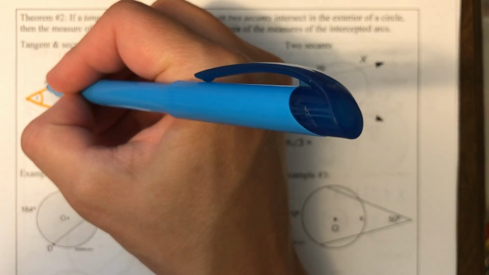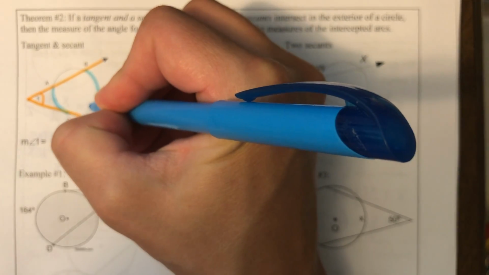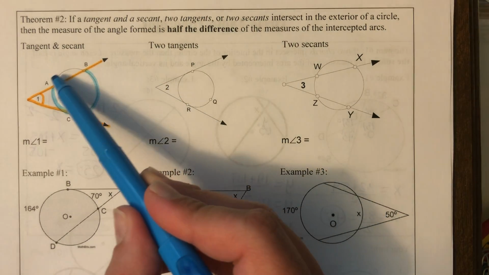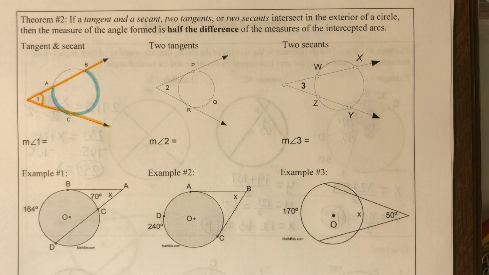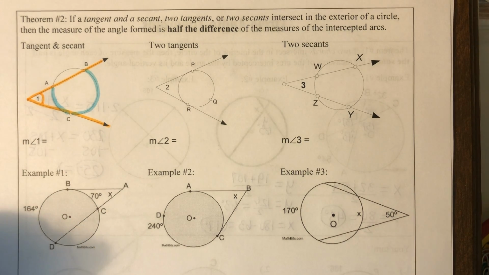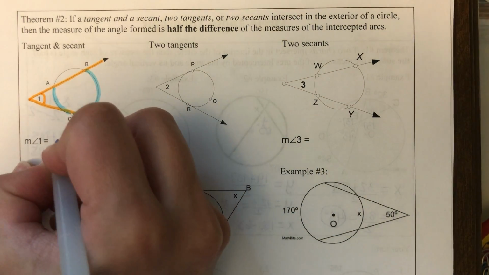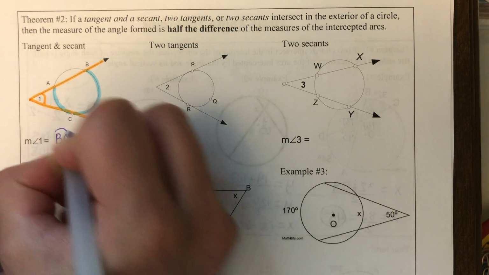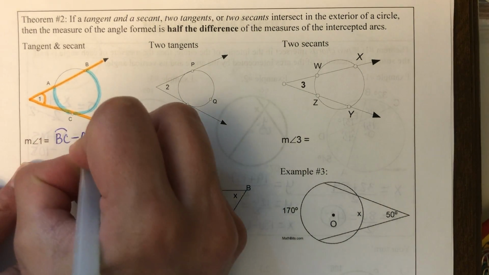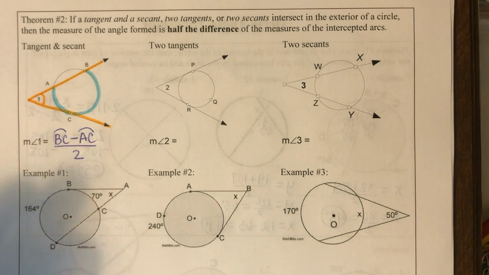It cuts off this small arc, AC, and it cuts off this larger arc, BC. Notice AB is not between the orange lines. So those are the 2 arcs we're using to subtract. Always subtract the smaller one from the larger one. So we'll start with the larger one. So the measure of angle 1 is arc BC, take away arc AC, and that will be divided by 2.